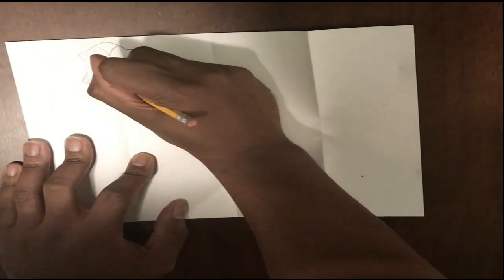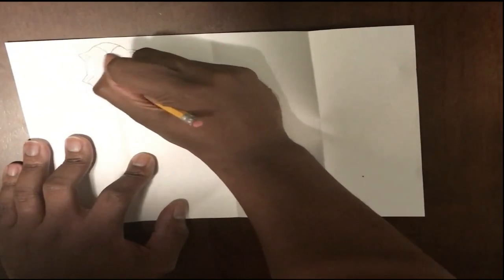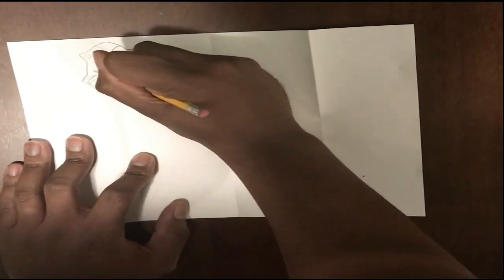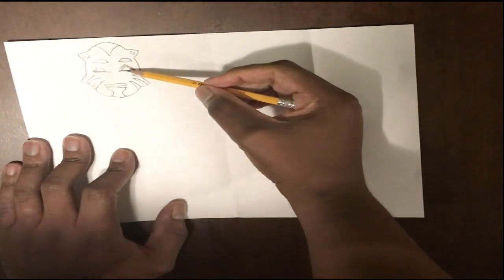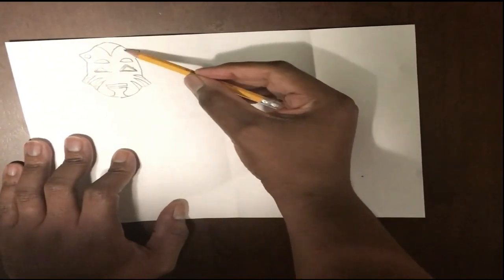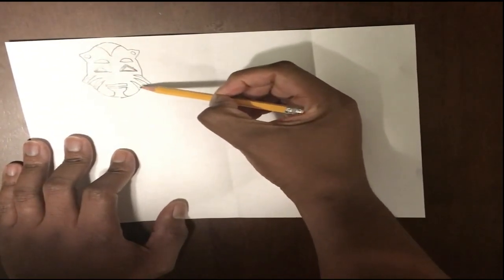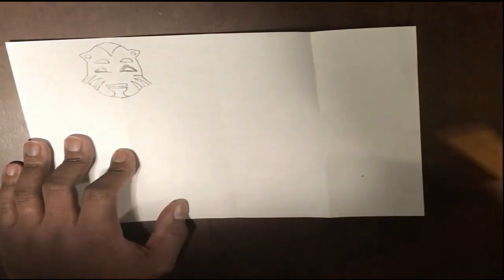So I still have my mask eyes. I'll make those darker so you can tell the difference. And I have the eyebrows. I have a design over here, design up here, cat claws, and the bearded design. So that is now 5 different designs.